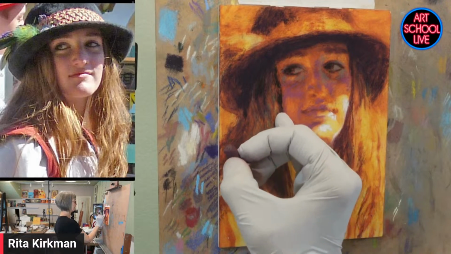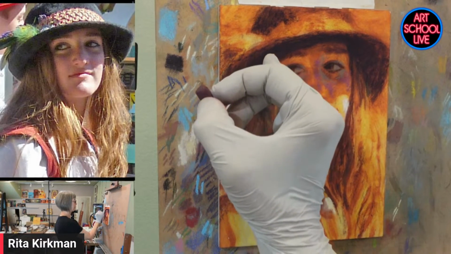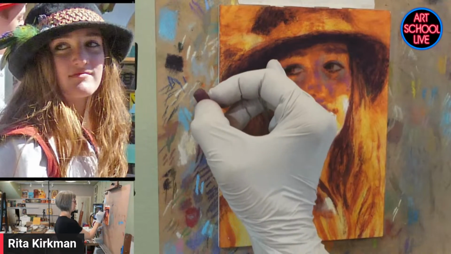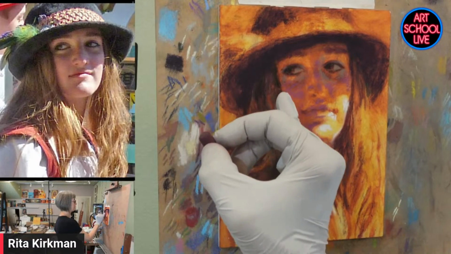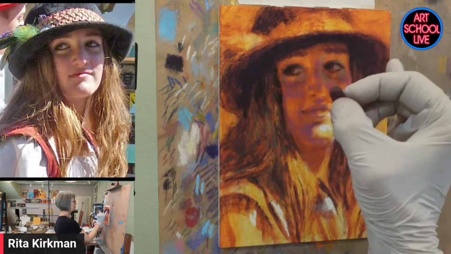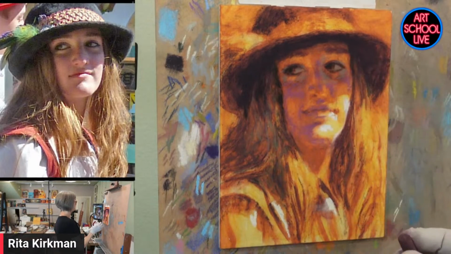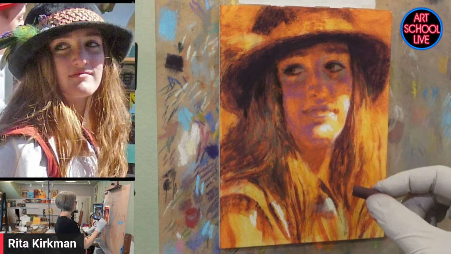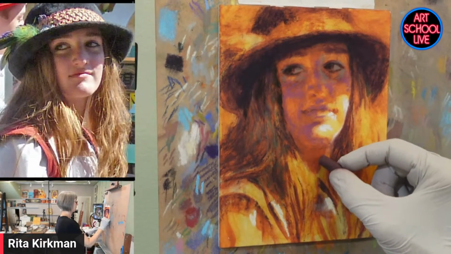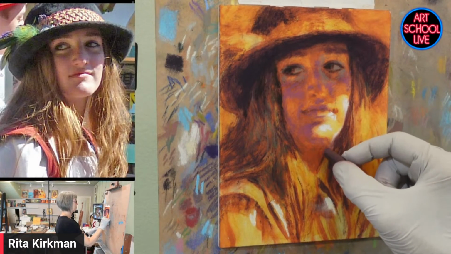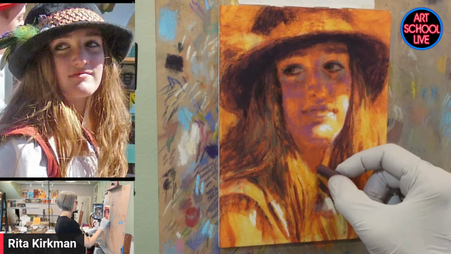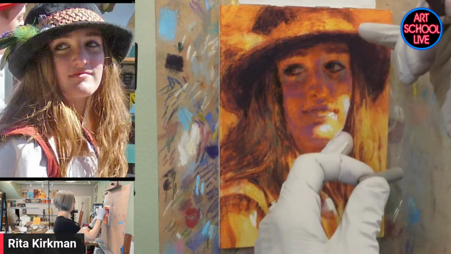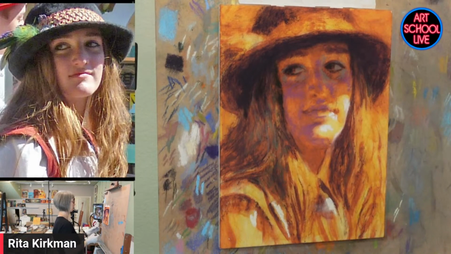Sometimes I do grid a portrait if I'm working on something that's more important and I really want to get the likeness. I'll use a grid. It's just more time consuming. I must prefer freehanding because I usually will see what I've got wrong. If I had had more time when I was working on this particular one, I would have made corrections to the drawing before starting the underpainting.